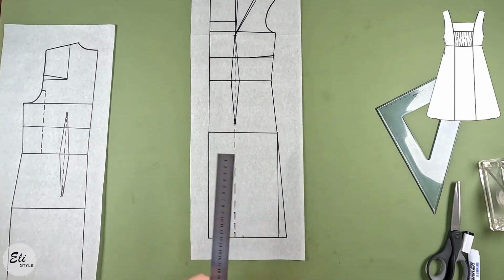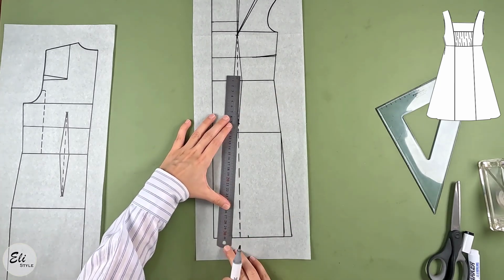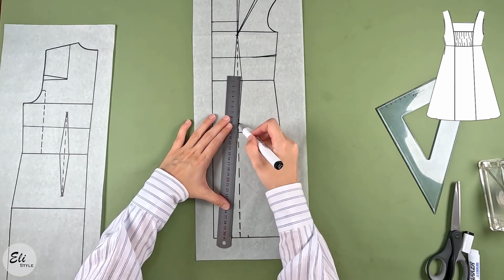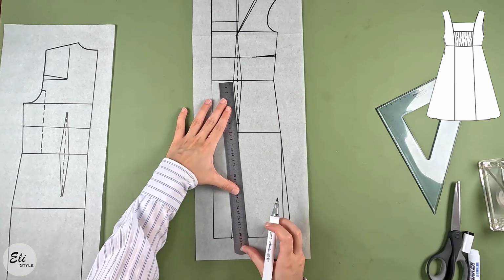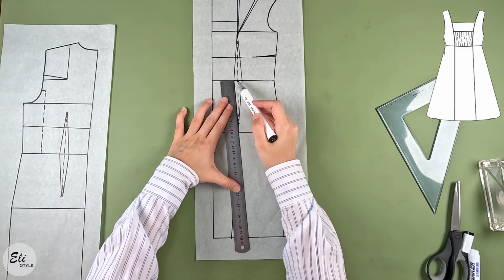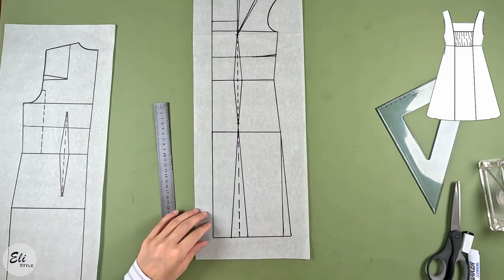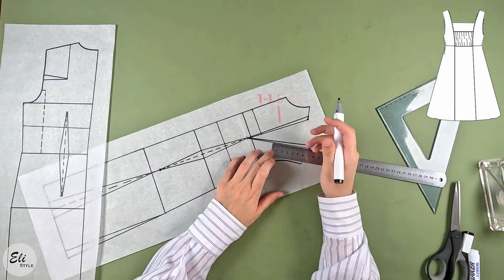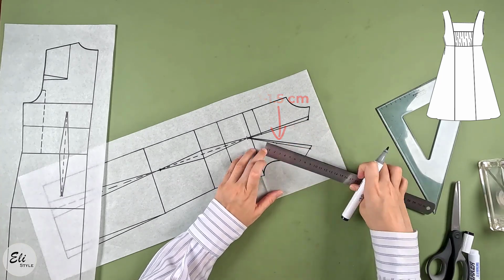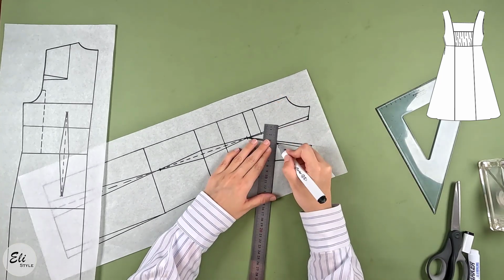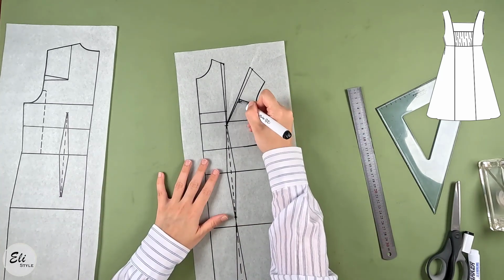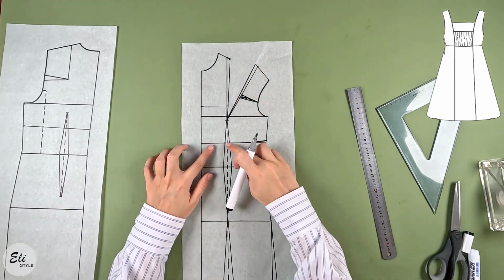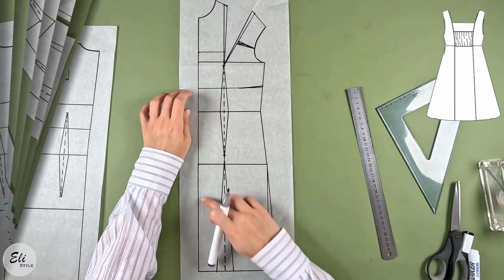If you don't want to add fullness around the hips, extend the underbust dart to the hip line before drawing the seam line. Don't forget to add a dart to avoid gaping at the neckline. Copy the lower pieces.